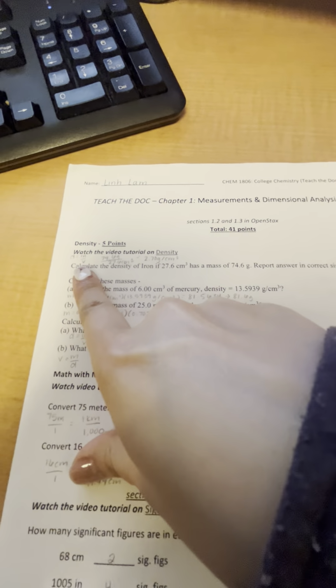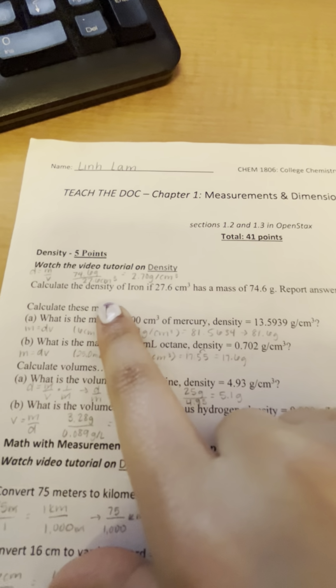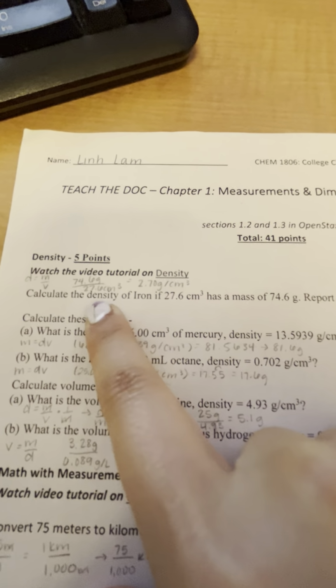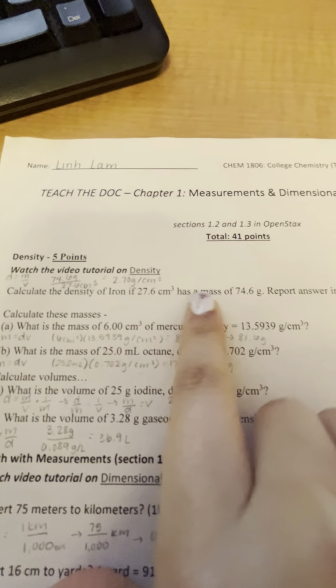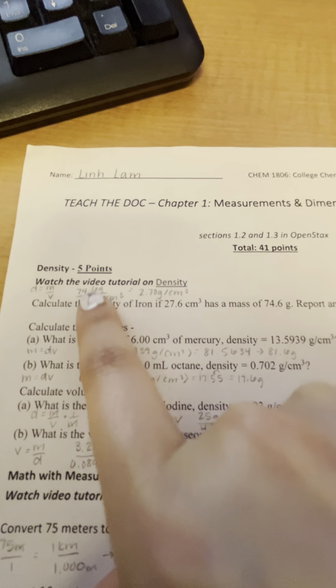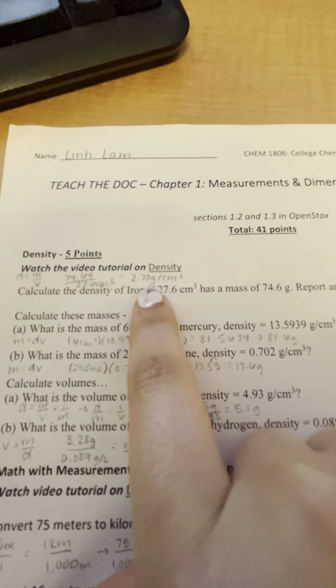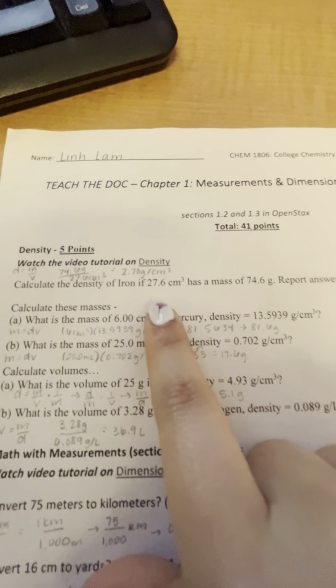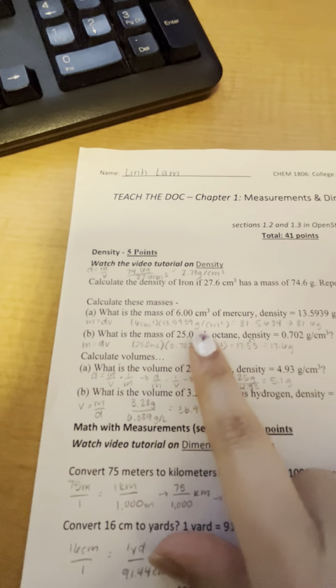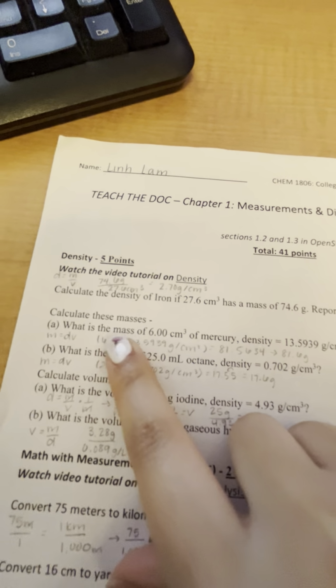Okay, so I use this formula, density equals mass over volume. This one right here is asking for the density. It says calculate density and tells you the mass and the volume. So I just plugged it in, mass over volume, and then I got 2.70. Also use incorrect sig figs. And this one has 3 sig figs because there's 3 on that one and 3 on that one.